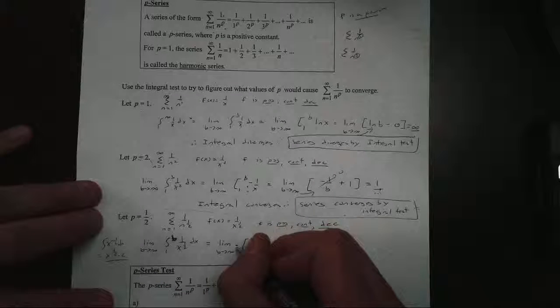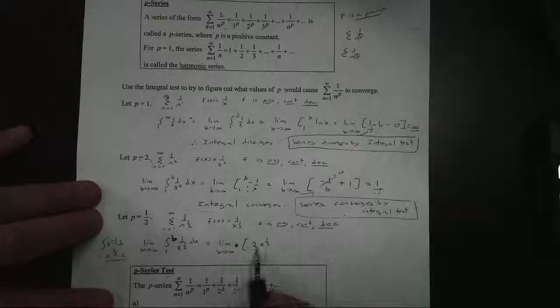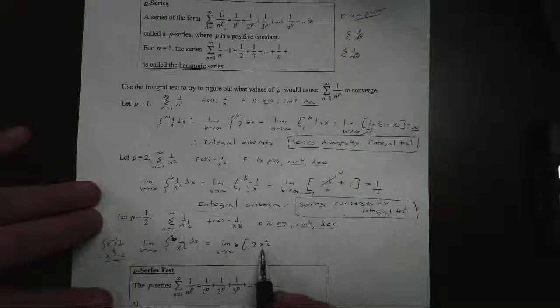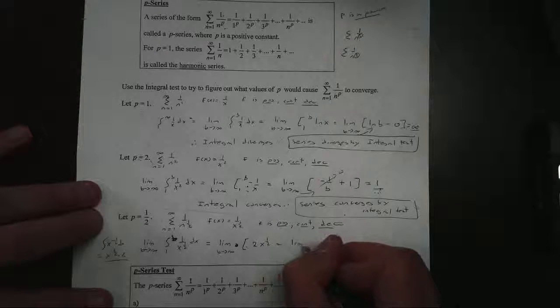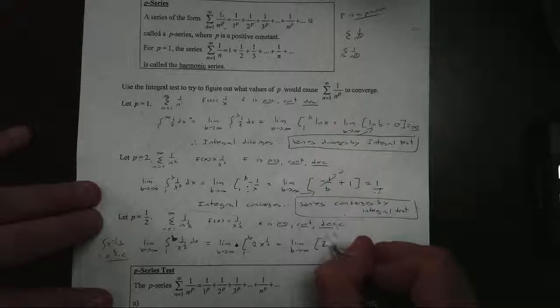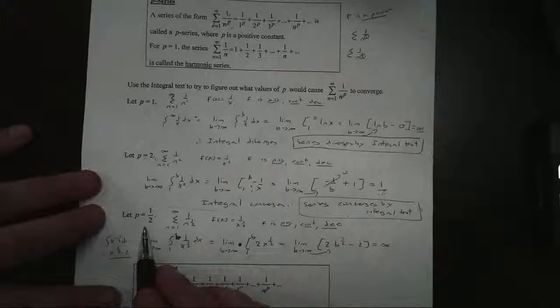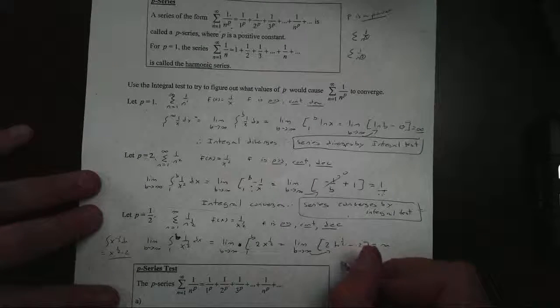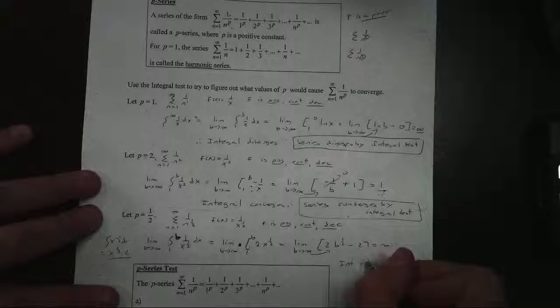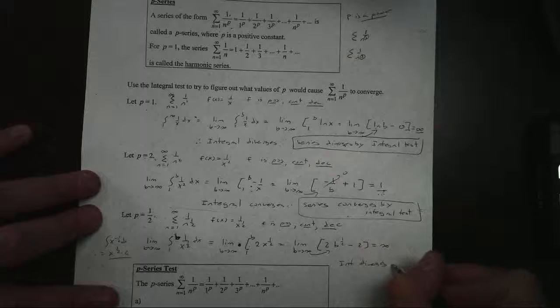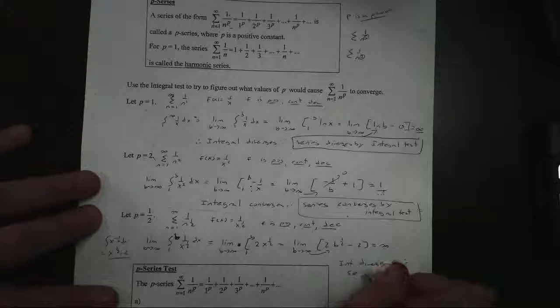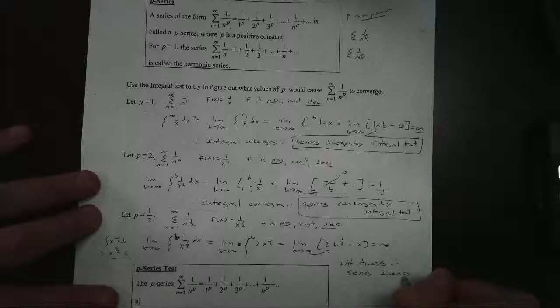Look what's going to happen here. I can kind of predict it. If I plug in b, that goes to infinity. But let's see what happens. From 1 to b, the limit as b goes to infinity, of 2 root b minus 2 root 1, minus 2. If we plug it in, we're going to get infinity. So, wow, when it's 1/2, it diverges. So we know that the integral here diverges. Therefore, the series diverges by the integral test.